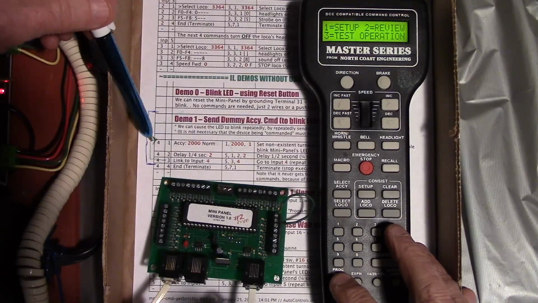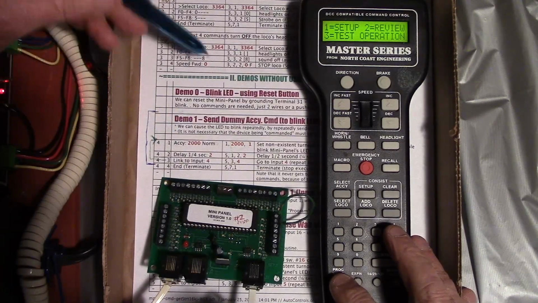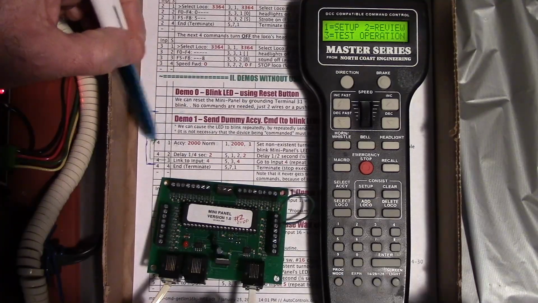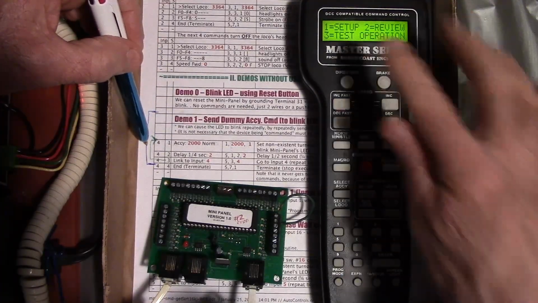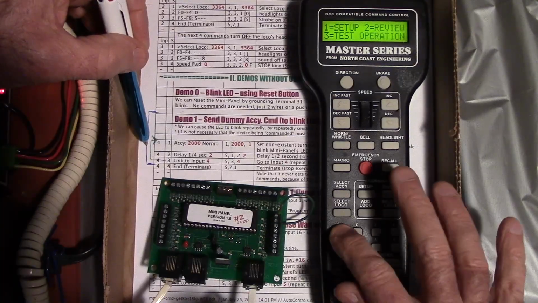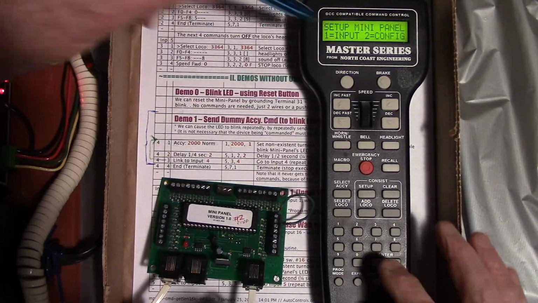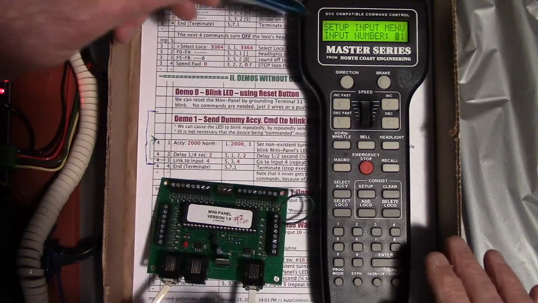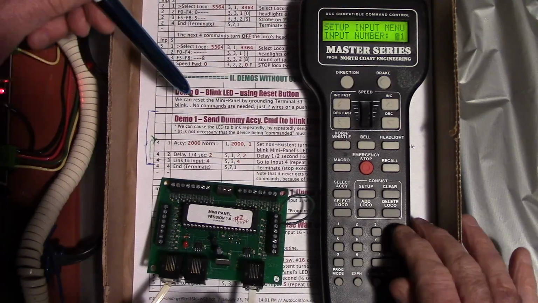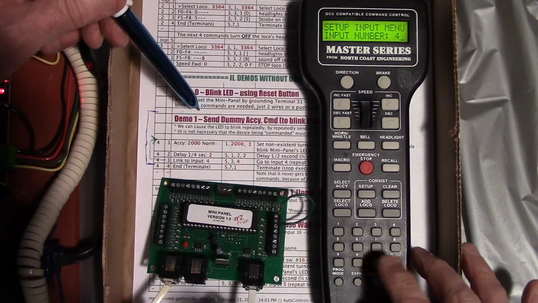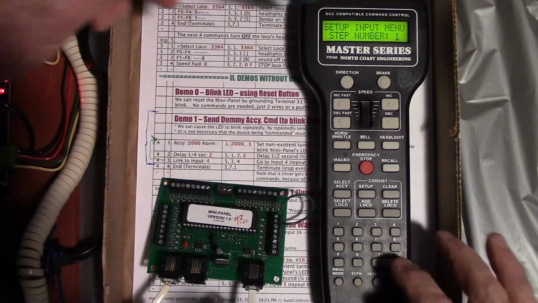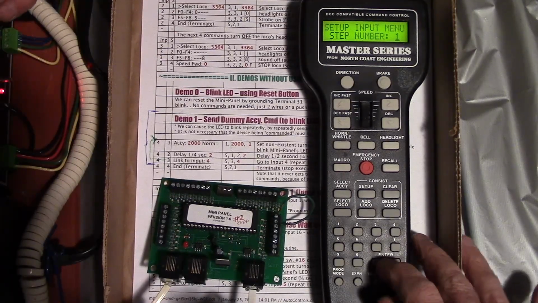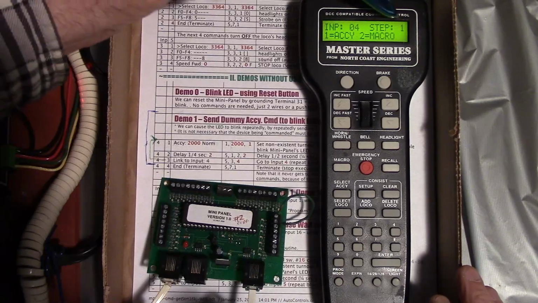Again, this is the same demo from the original 2016 video, number 816, part 3. We push 1 for setup, and then 1 for input, and then it defaults to 1. We will say input 4. Enter step number, it defaults to 1, so we just push enter. So it says input 4 step 1.